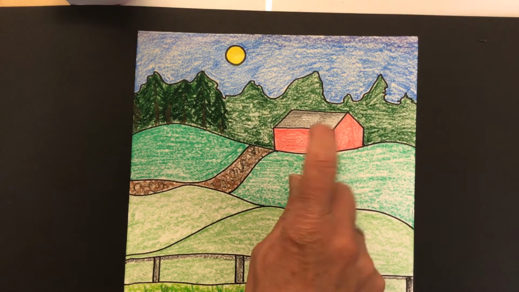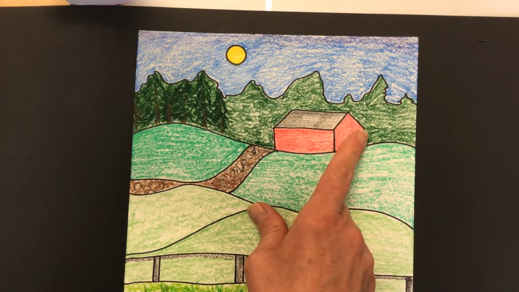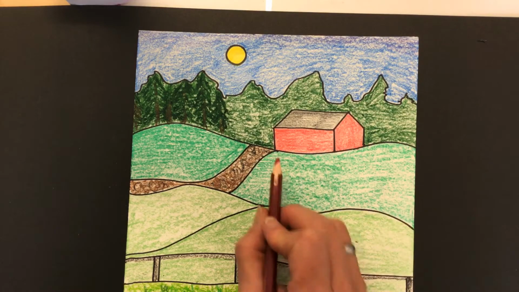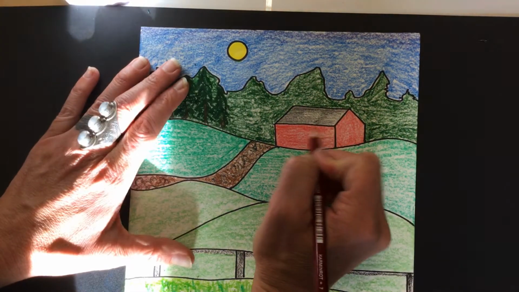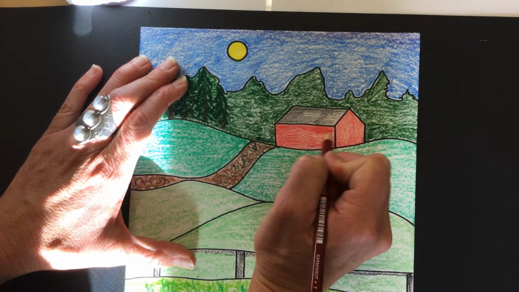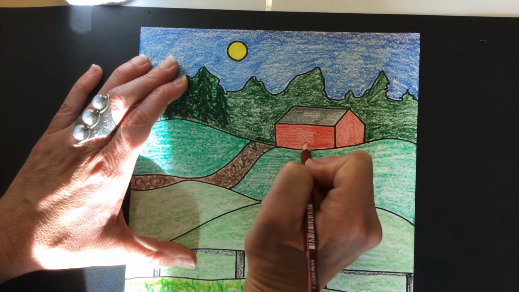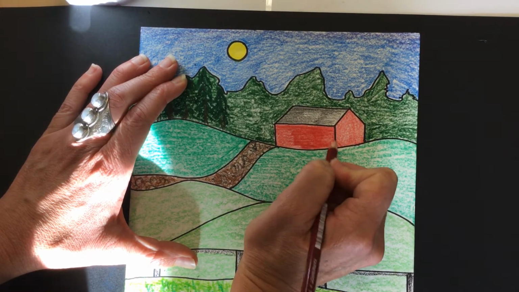All right, which brings me to the barn. Now, I like the way the barn looks like this, but I have a way to make it look even more realistic. So just so you are aware, I did use colored pencils for this. And remember that the harder you press down, the darker your color is going to be. So I've gone pretty lightly so far. I'm going to go in all the same direction, and I'm just building up that color, okay?